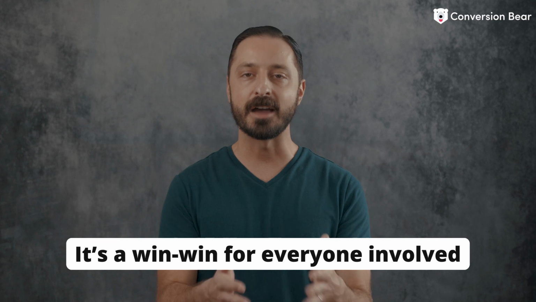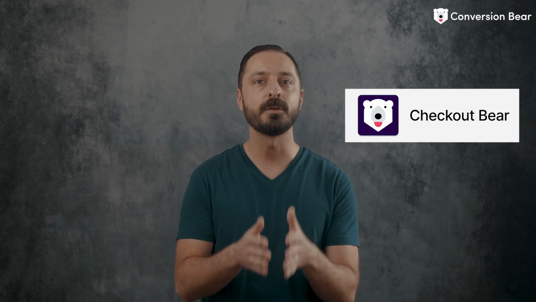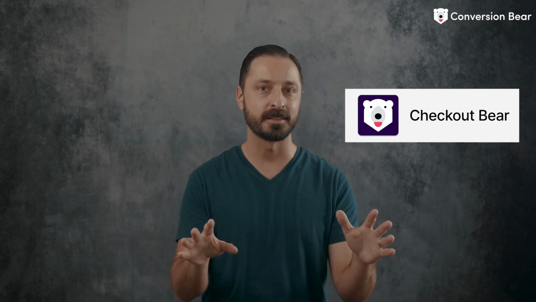For example, suppose a customer wants to contact you about anything during checkout, something big or small, and you give them the option to do so without leaving their current checkout page. Well, in that case, they will be more likely to ask their question and more likely to complete their purchase. It's a win-win for everyone involved. With the Checkout Bear app, you can easily include all of your business contact info very easy and very prominently.